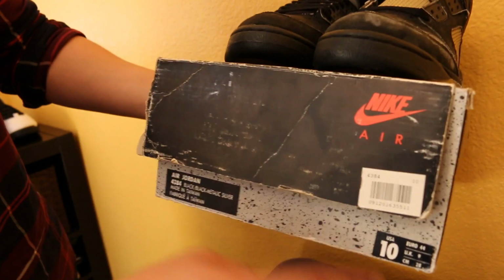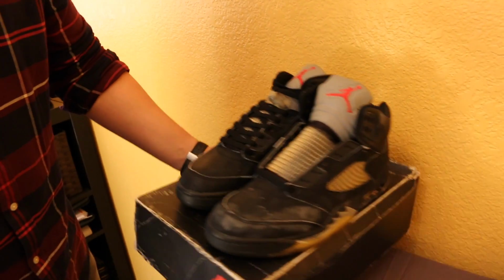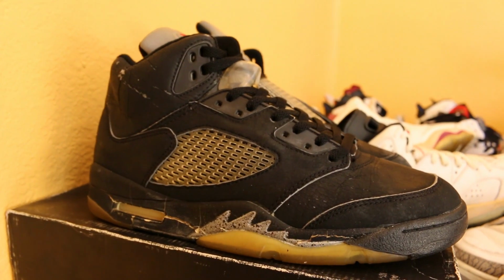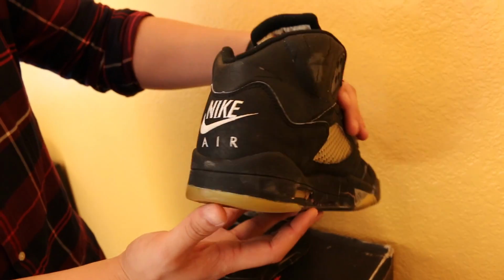Black metallic, size 10. These are cracked as well, but it's not like I'm ever gonna wear these. These are all just made for collecting purposes. Super vintage, but it's an awesome pair to have in the collection.